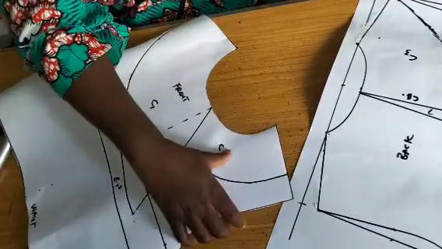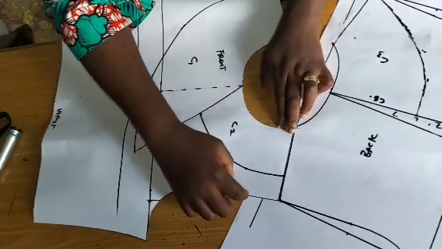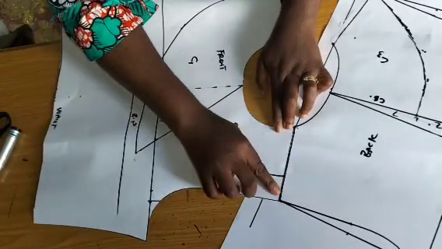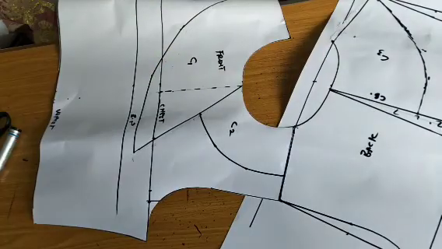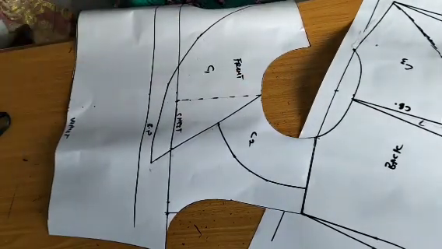So this is it. I'll just come in here, as you can see, and match it up as well. So once this is done, I'll come again and start building. Remember, my cape right here is at 3 inches. Shoulder seam line should be equal.